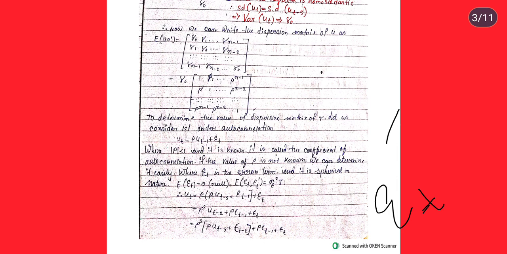I already mentioned in the previous lecture that in the spherical model the expected value of the error terms is equal to 0, and the expected value of epsilon t and epsilon t prime is sigma epsilon square into I, because it is considered in the spherical model.